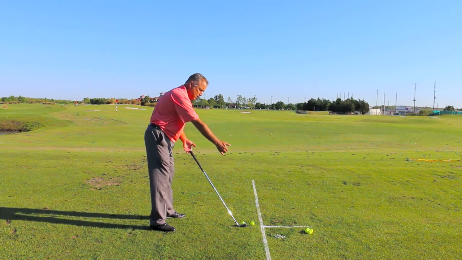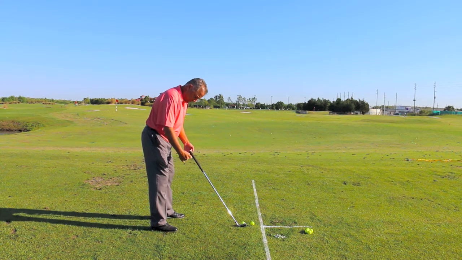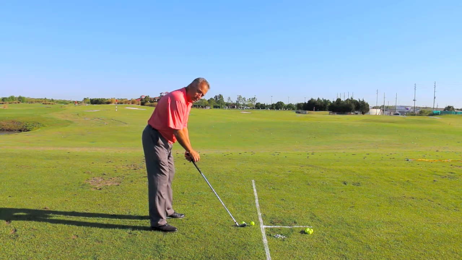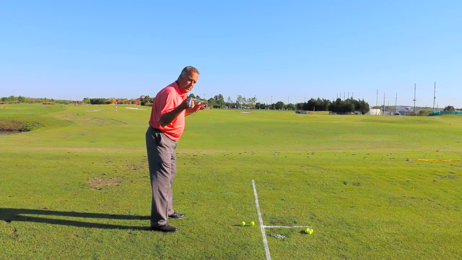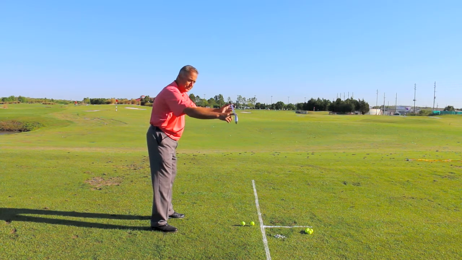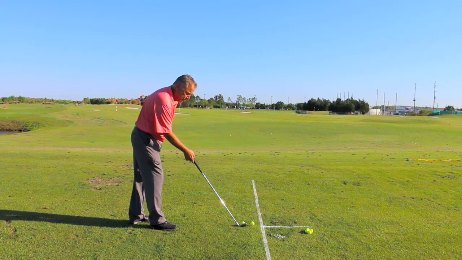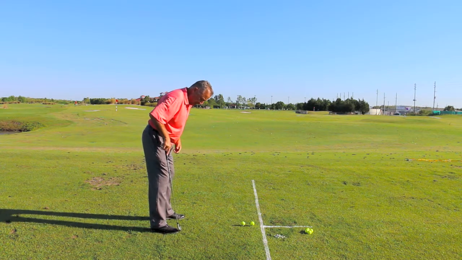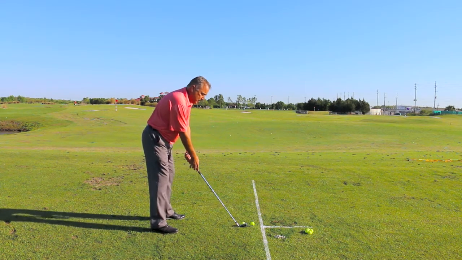So the club is on target, perpendicular to the target line. I position myself with my feet, knees, hips, and most importantly my shoulders perpendicular to the club. Setting myself perpendicular to the club would then establish that my shoulders are parallel to my target line. So the correct aim is bottom edge perpendicular to the target line. I stand perpendicular to the club, setting my feet, knees, hips, and shoulders, most importantly, parallel to my target line.